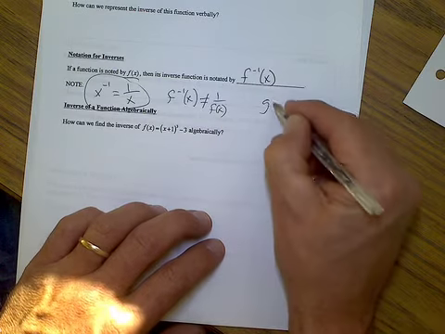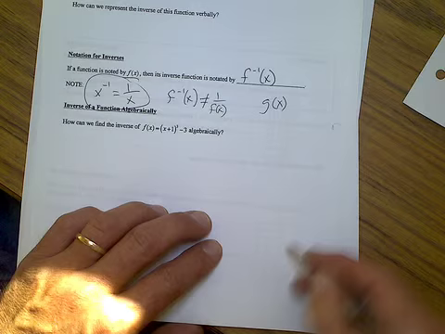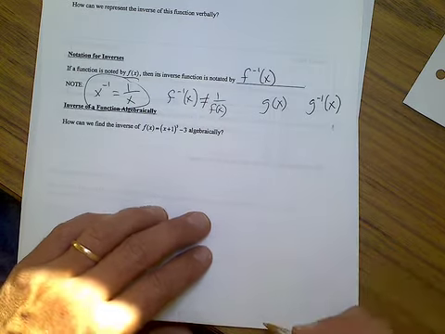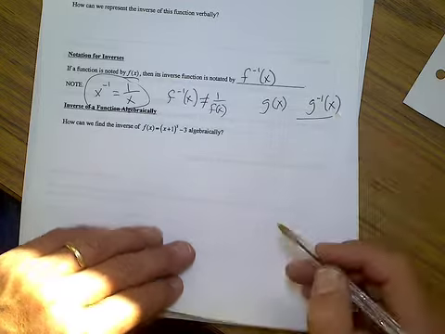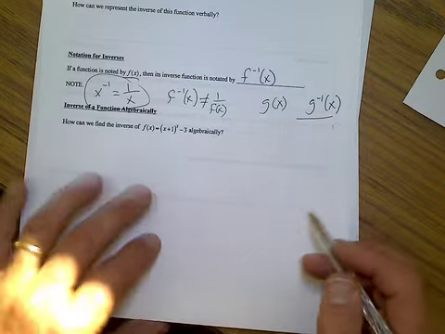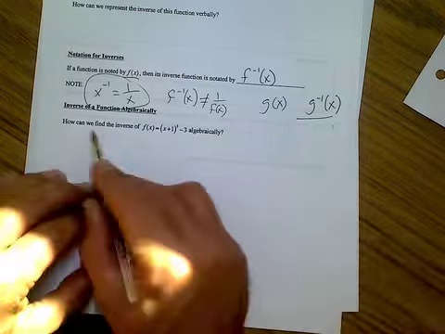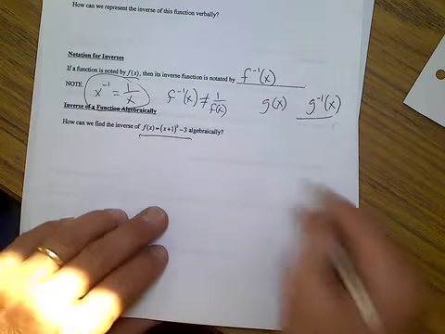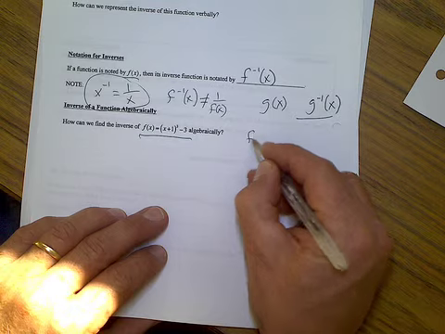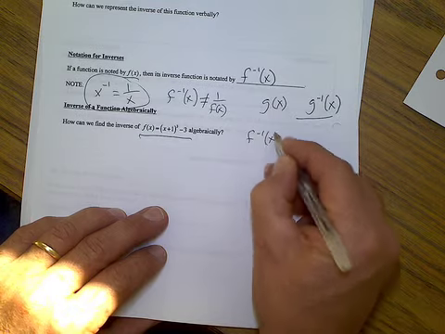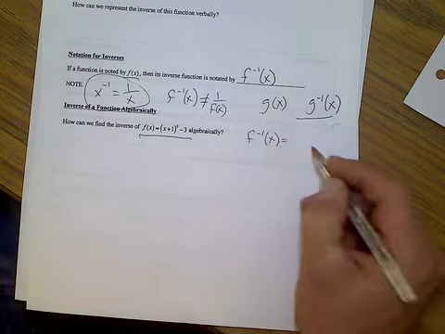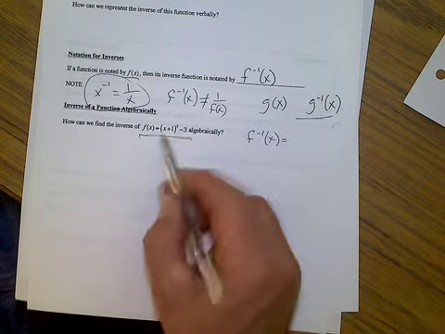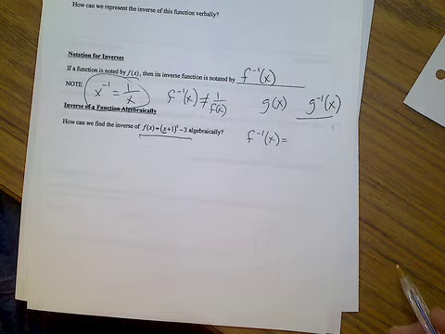So if I wrote this function, then I would write the inverse is simply written like that. Inverse g of x. That's what that means. Okay. So if I wanted to find, given this function that we had up the page a little bit, the inverse, I'm trying to find this, right? And the way that I'm going to do that is I'm going to solve for this x.